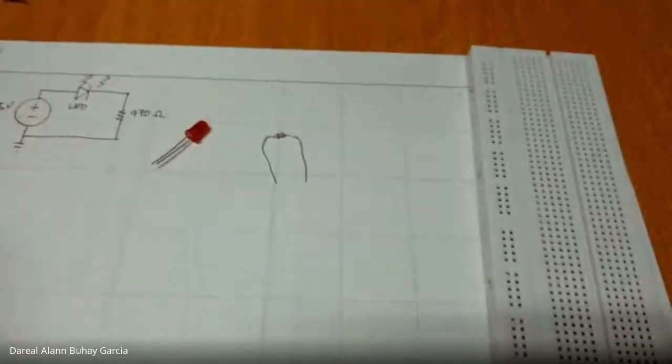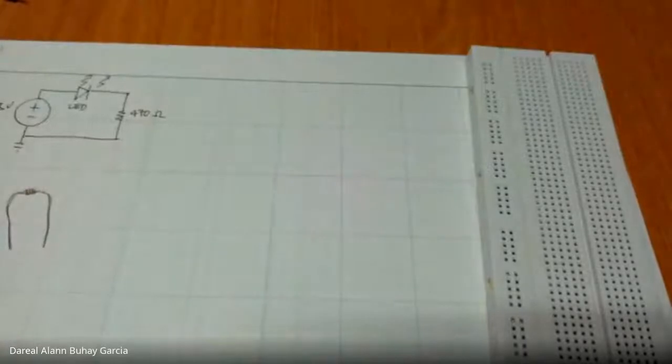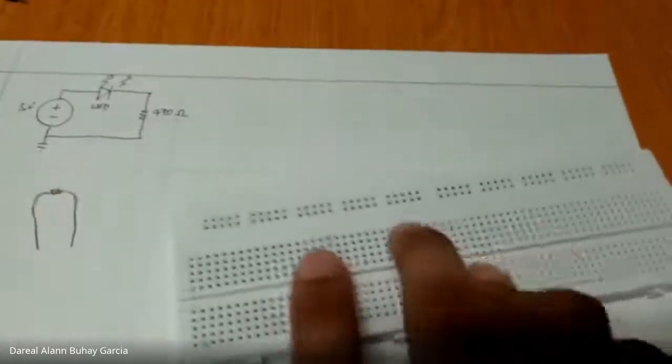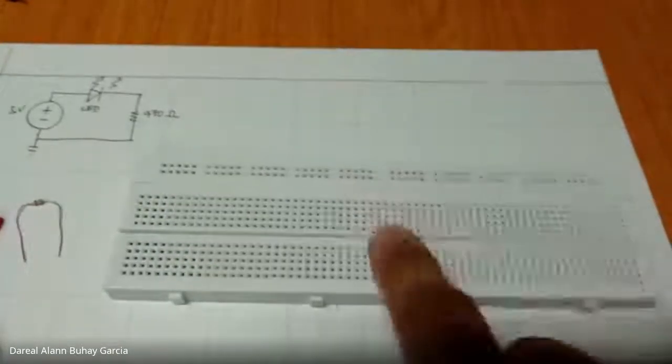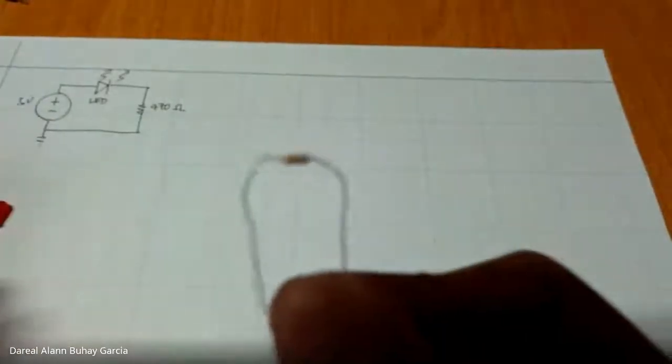If not, we can teach you when we meet face-to-face. But it's easy, even from the earlier demonstration on using the breadboard. Okay? So, let's build our circuit on the breadboard. We have first our 470 ohm resistor.